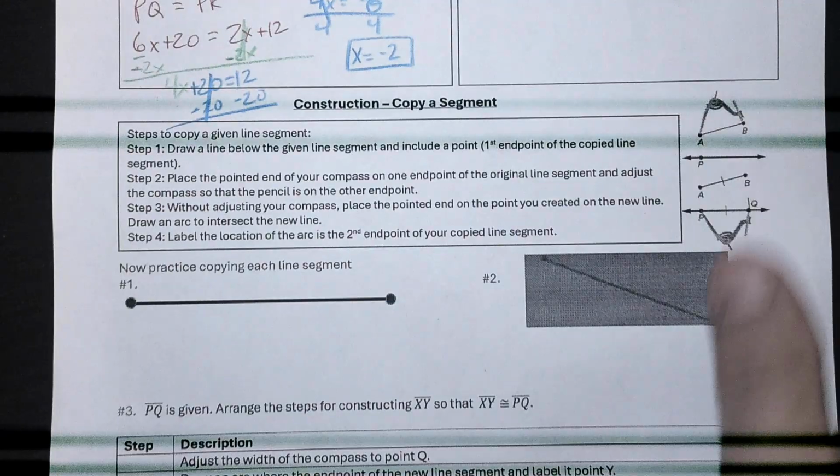I'm going to scooch up the paper. Now, I forgot to bring my protractor and my compass home. I am sorry, guys.